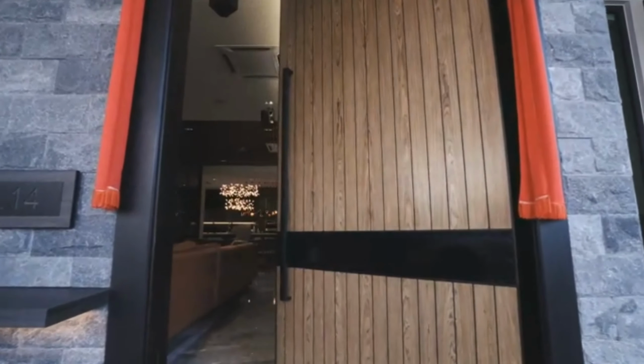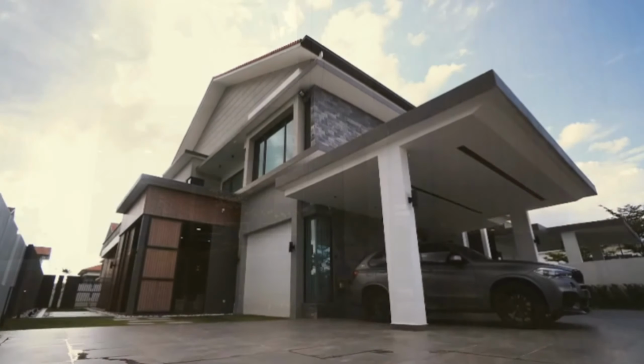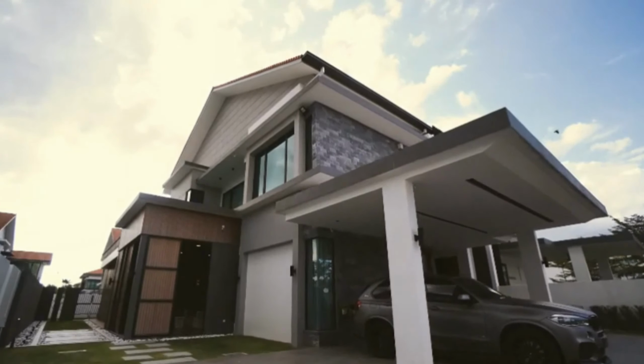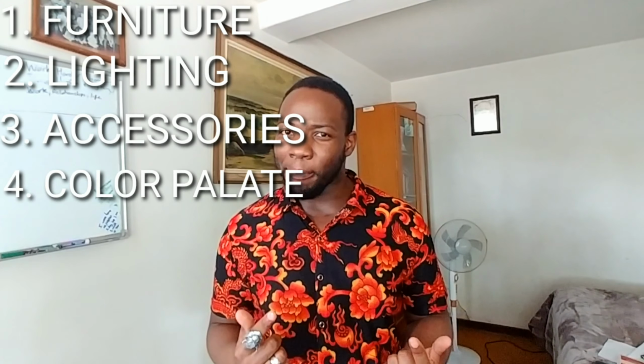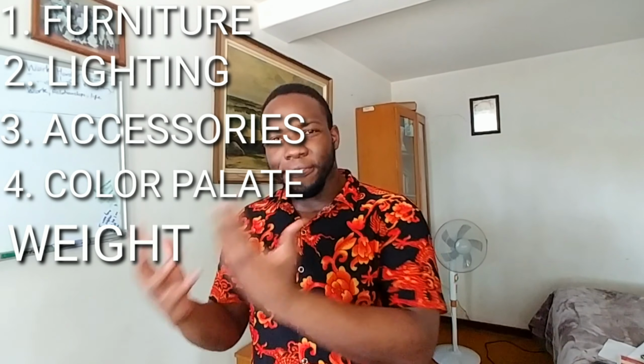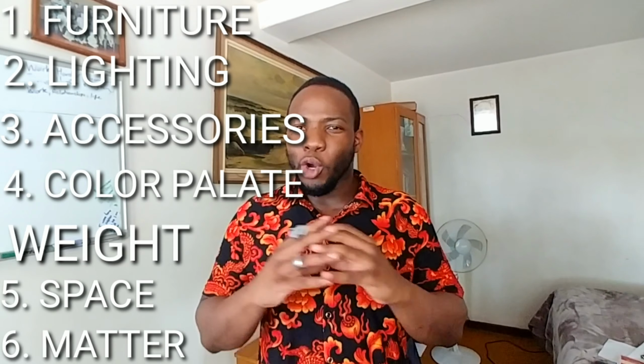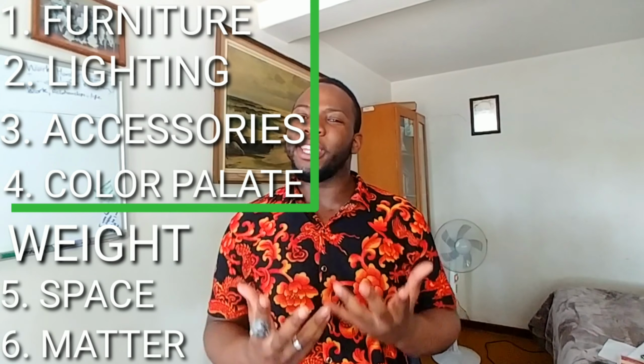So to begin with, when we're talking about style with regards to interior design, we're usually talking about individual rooms, or it can be the style of the entire household in its entirety. And pretty much what constitutes the foundation of making a style comes down to 6 factors: the furniture, the lighting, accessories, and the color palette, as well as the weight of the room, which is made up of 2 components: the free empty space in the room and the matter that makes up the room, which is just the broad way of saying how exactly are you utilizing the 4 aspects I mentioned first.